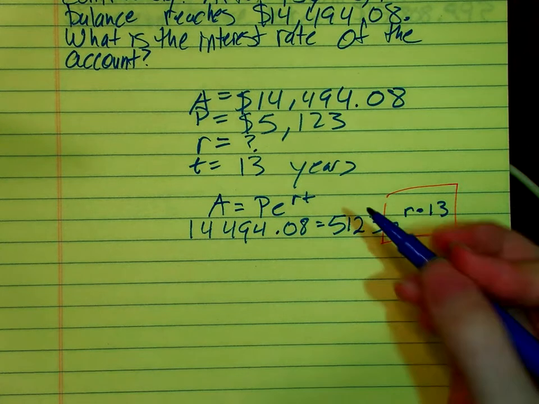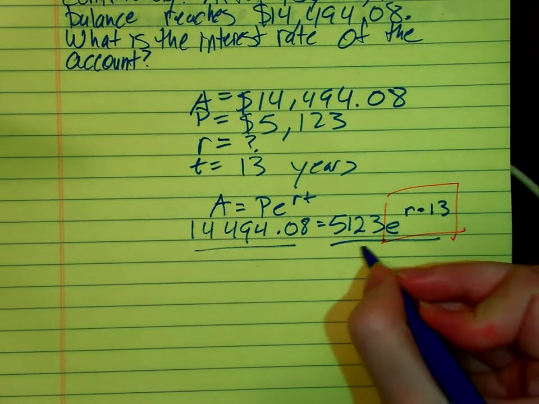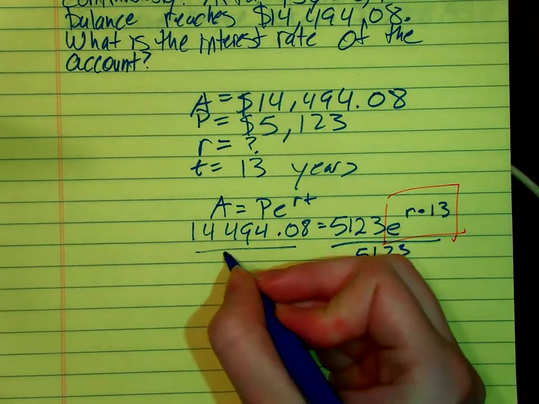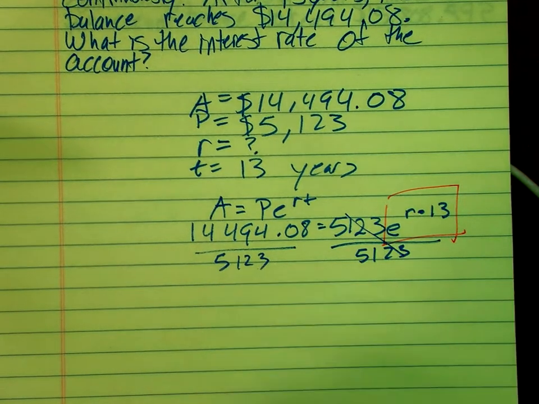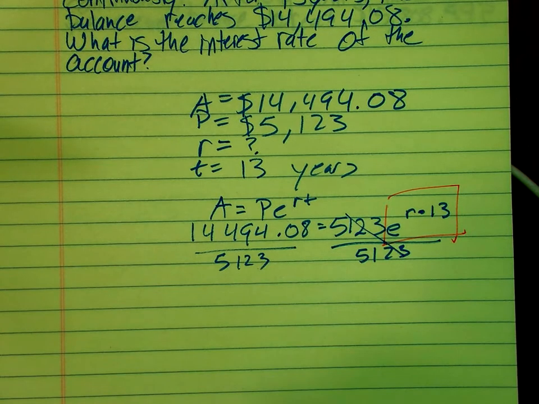So let's do that. How do I undo multiplication? Division. Go ahead and do your division. If you notice by now, I'm doing the same process over and over again. So let's go ahead and take out our calculator and we can calculate this guy out.